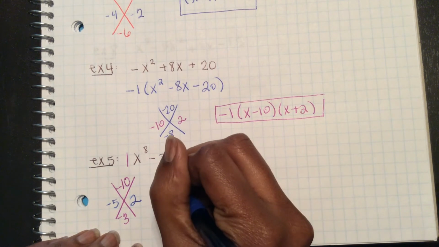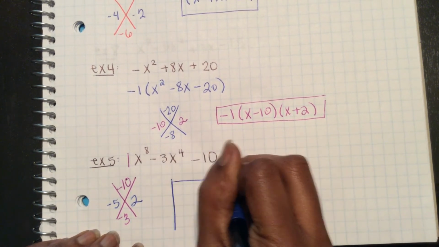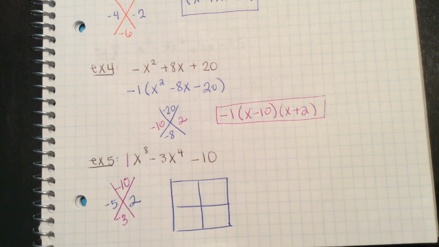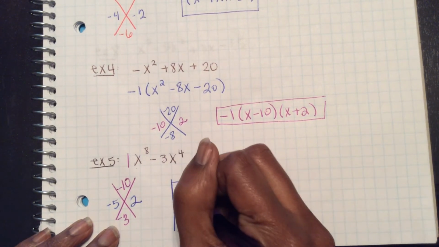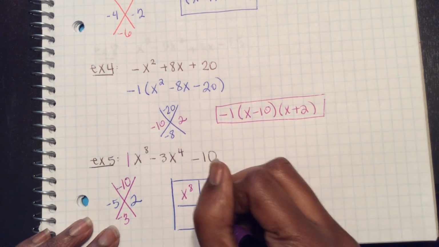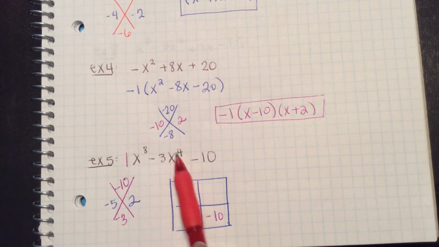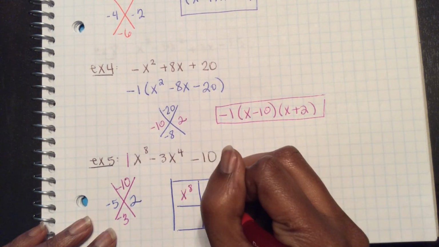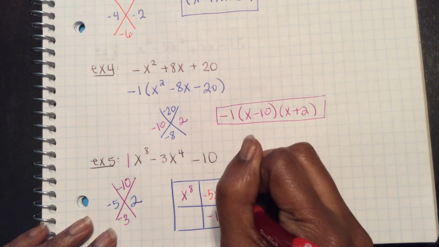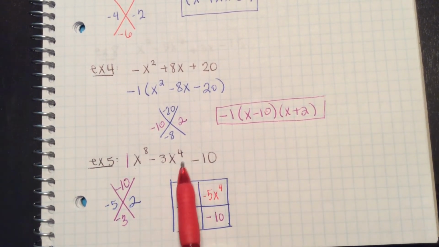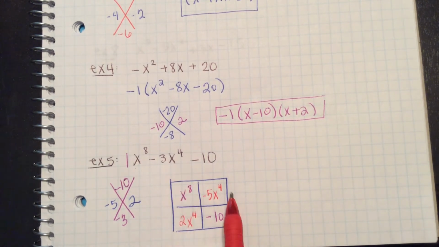So now I'm going to do my box on this one just because the powers are different. We want to see what happens. So my first term is x to the 8th. My last term is negative 10. Remember that these two are these two terms, but splitting this term up. So it's going to be negative 5x to the 4th and positive 2x to the 4th, because that's the power of this middle term that we're breaking into two like terms.